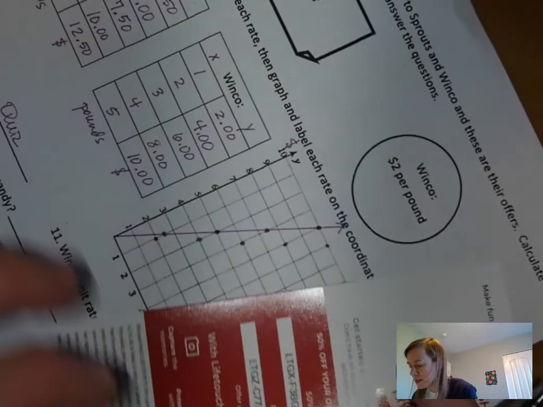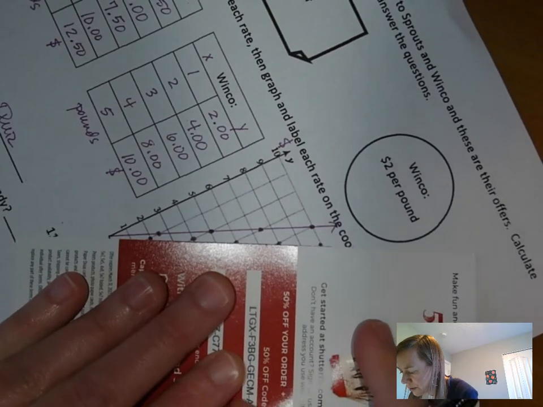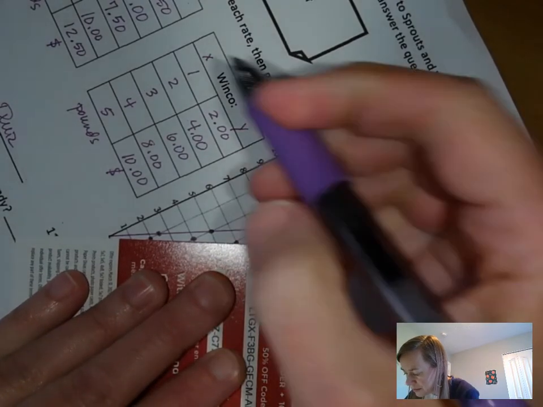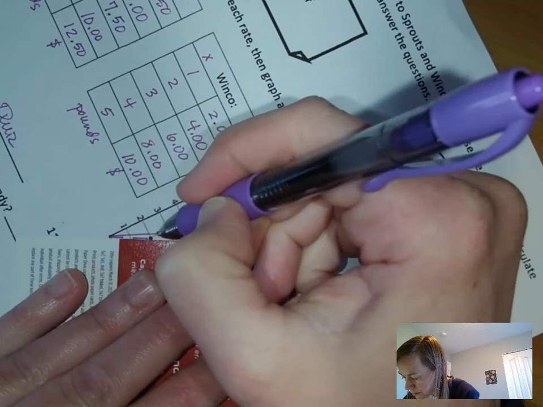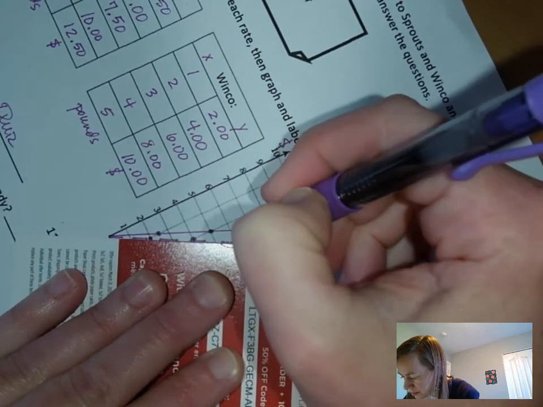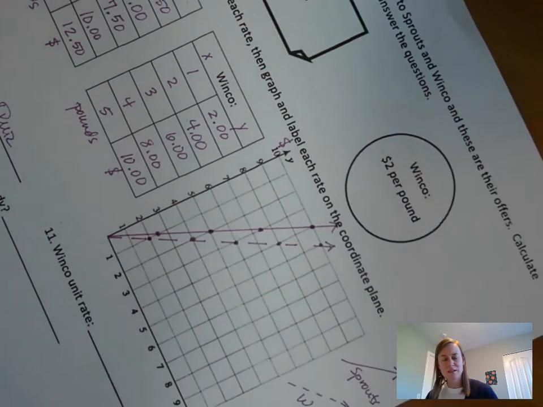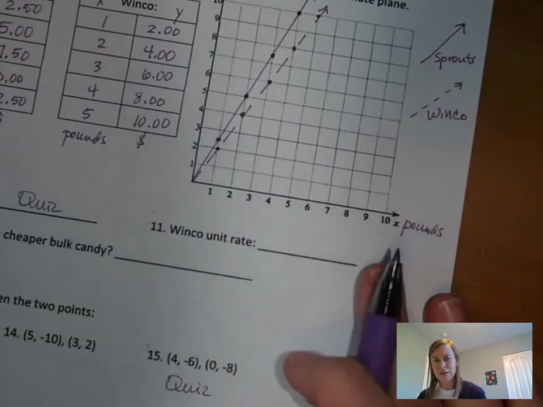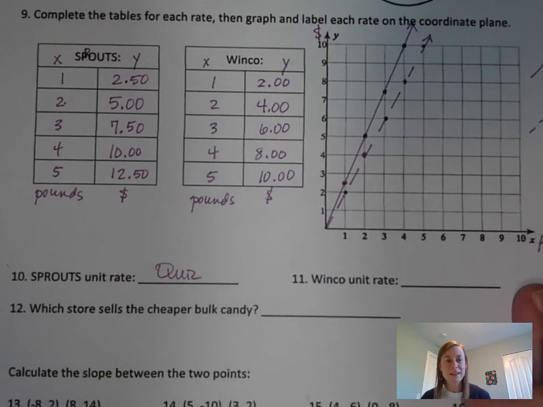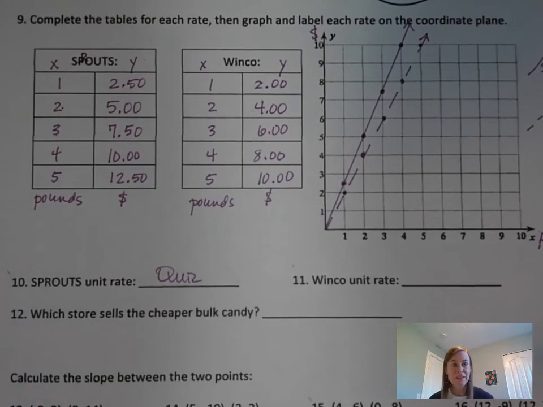Okay, I'm getting my nice straight edge again, and remember I'm going to do dotted lines this time, just to indicate Winco. But you can also use different colors, or you can just remember which is which, but it's kind of nice to show a difference. All right, there we go. We have our 2 graphs. Now we got to answer questions 10, 11, and 12.